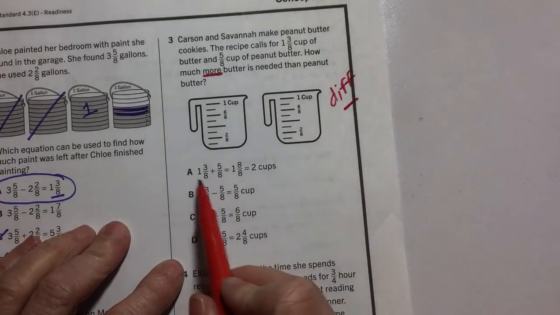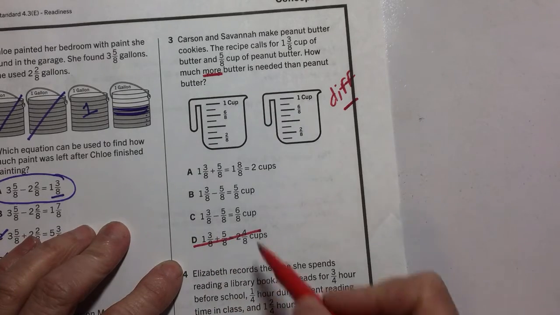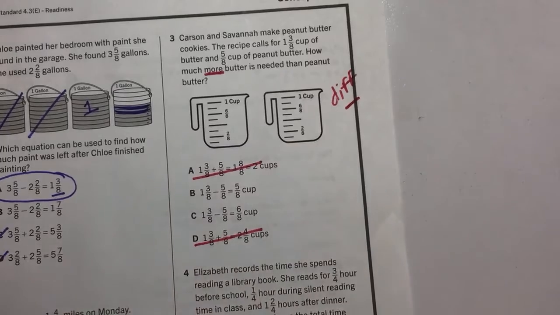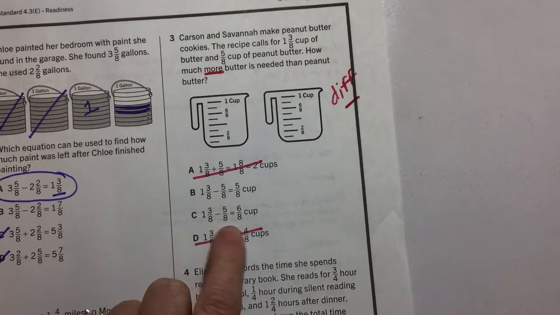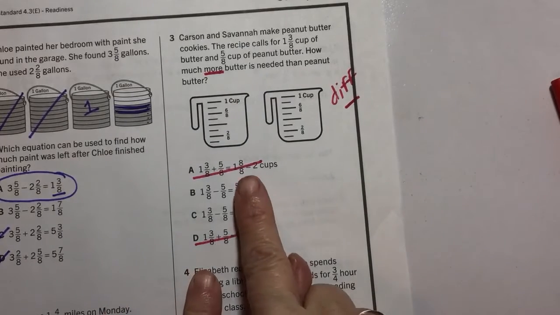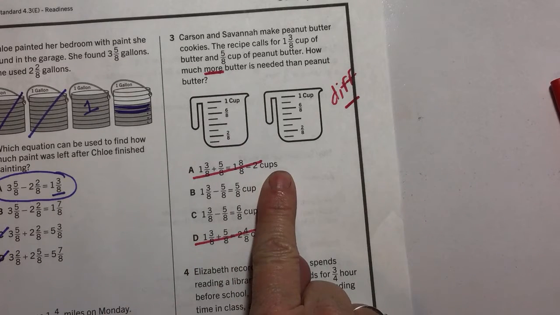So we know this can't be it because it's adding, and we know that can't be it because it's adding. So you have 1 3/8 minus 5/8. Both of those have the right equation. Now it's just figuring out which one has the right answer.